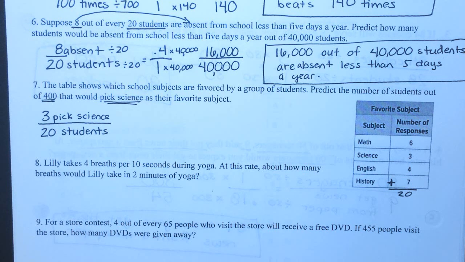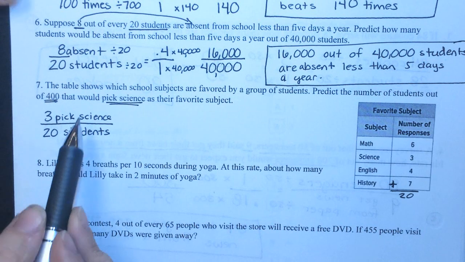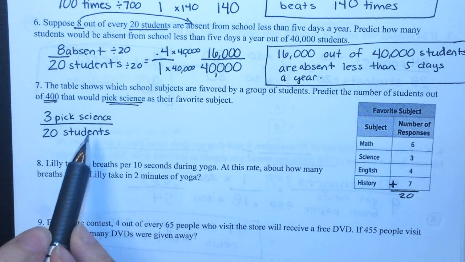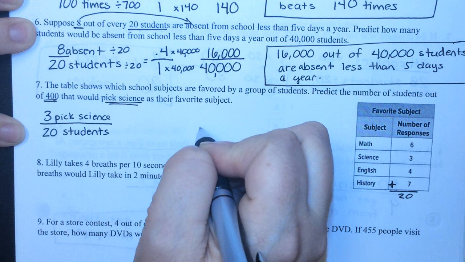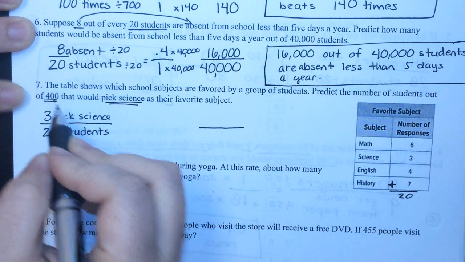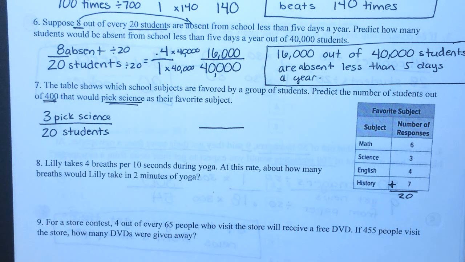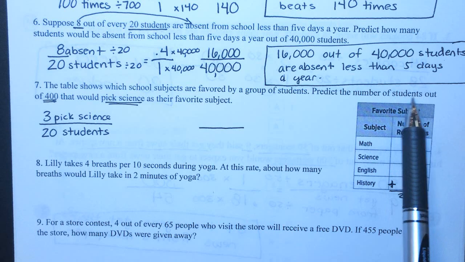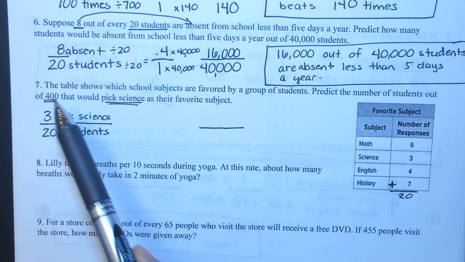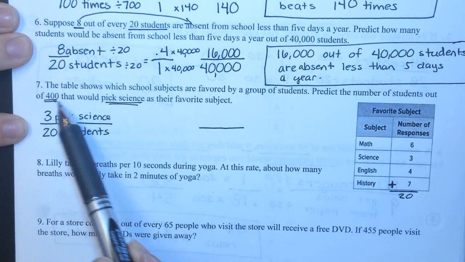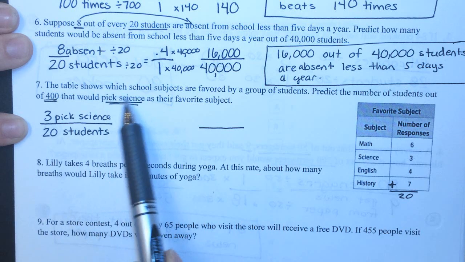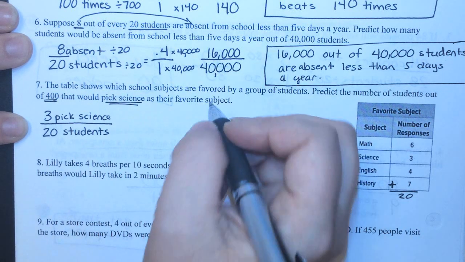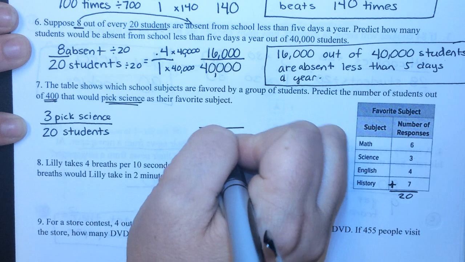All right. Are there any questions on this? This part is a little tricky. Are we okay with this? All right. I know I'm wanting to change it to 400. Which part is changing to 400? The top or the bottom? It says predict the number of students out of 400. The bottom, because we want to know how many pick science. Do I know how many pick science right now? No. So 400 is going on the bottom.